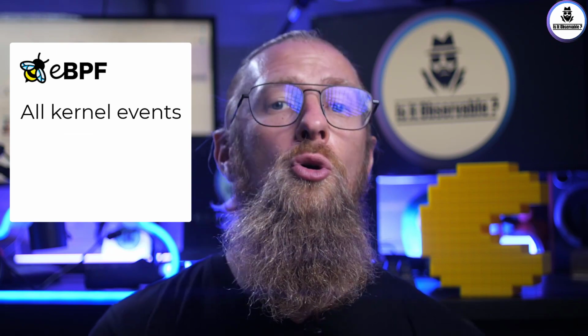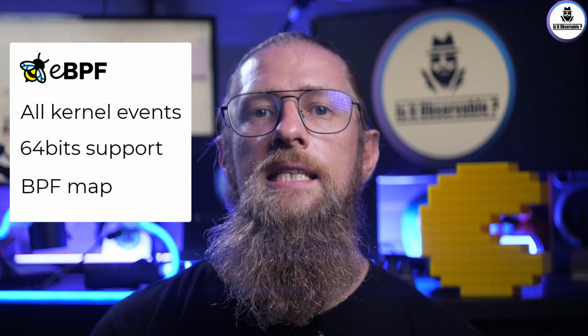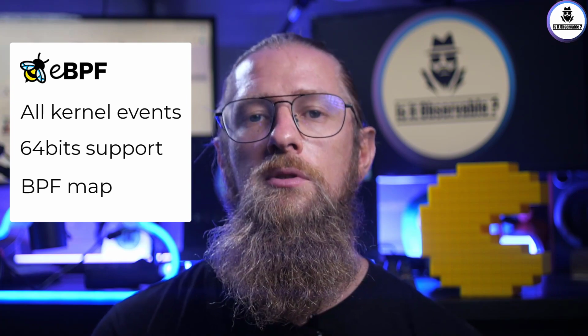As you can understand, BPF was mainly focused at that time on networking use cases. Since kernel 3.18, an extended version of BPF has been released, providing more features. It will not only focus on packet filtering events, but on almost all kernel events. eBPF also provides support for 64 bytes, so we can collect and store more information. A more important feature, there is a data structure that has been created to help us to store the data and exchange with our user space programs.